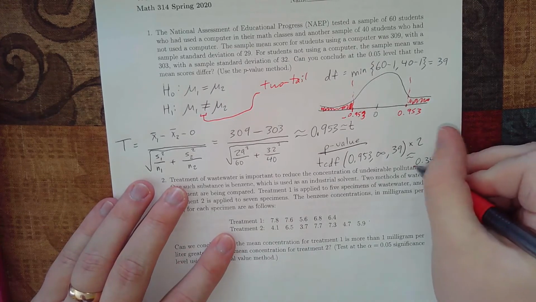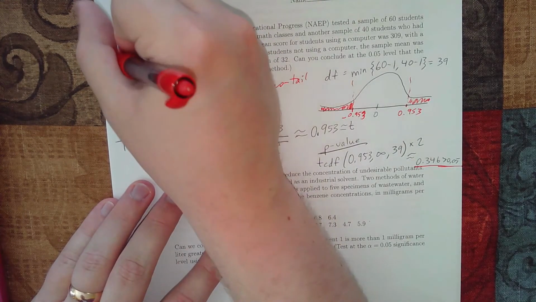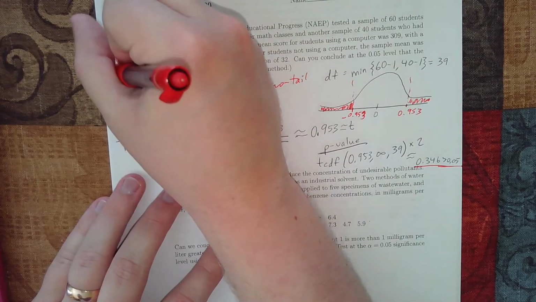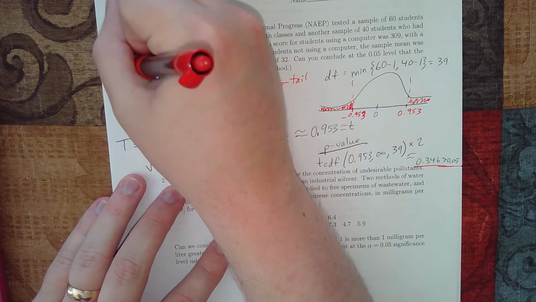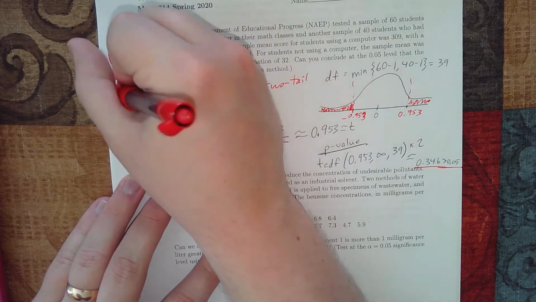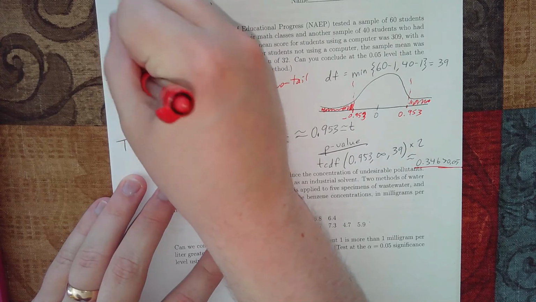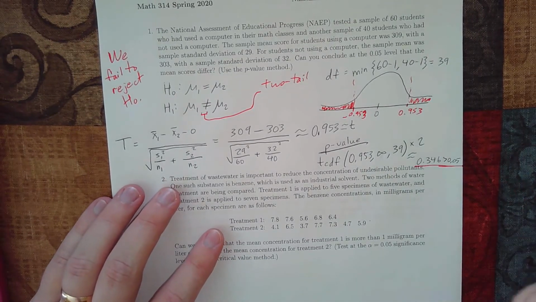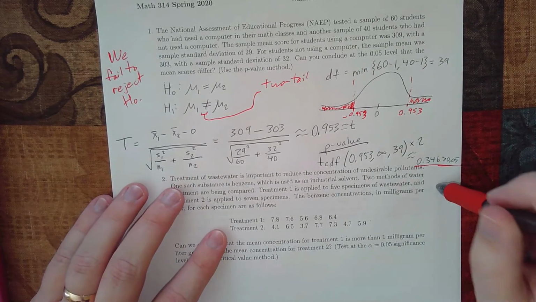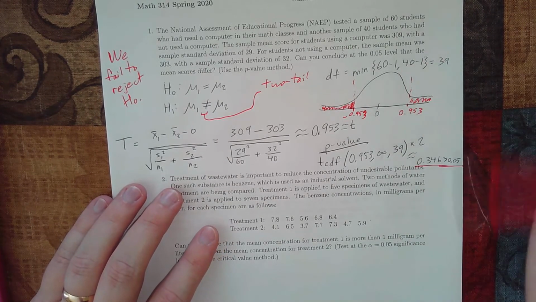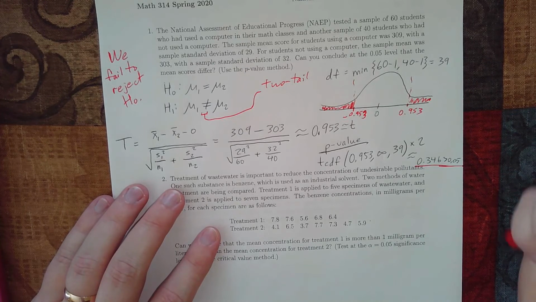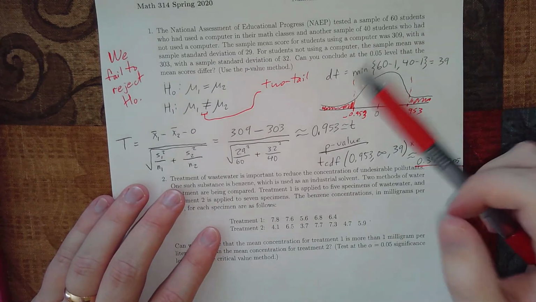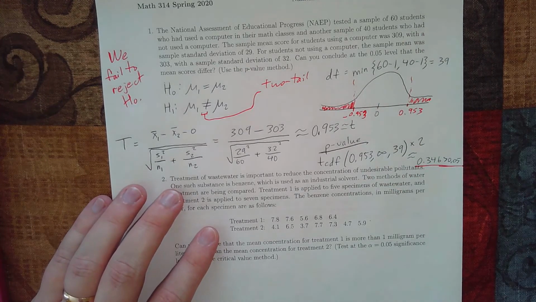So based on this information, we fail to reject the null hypothesis. In other words, what we're saying is this does not give us enough information to tell us that there's a noticeable difference between the students that were using a computer in class versus the students who were not using a computer.